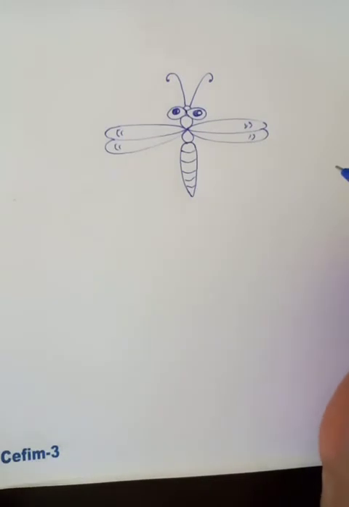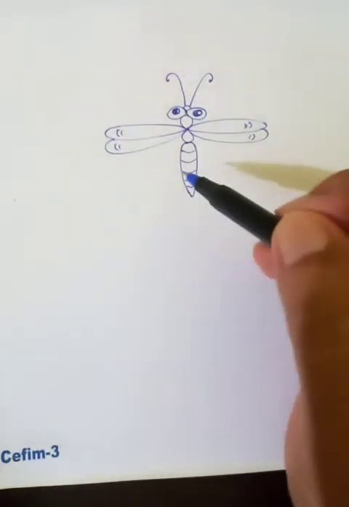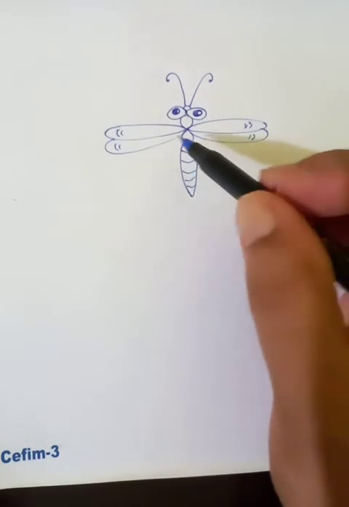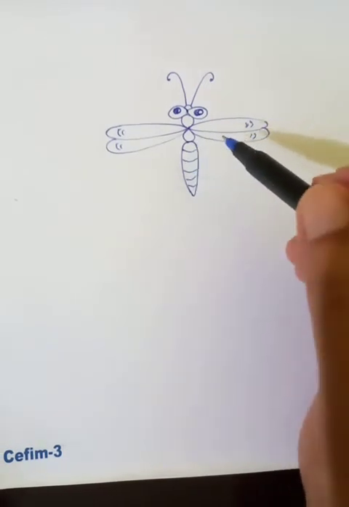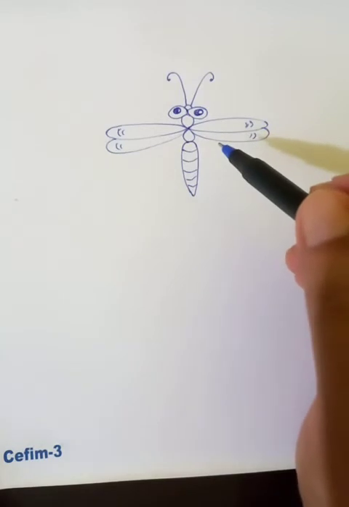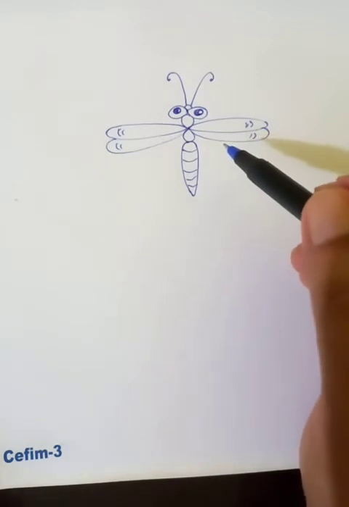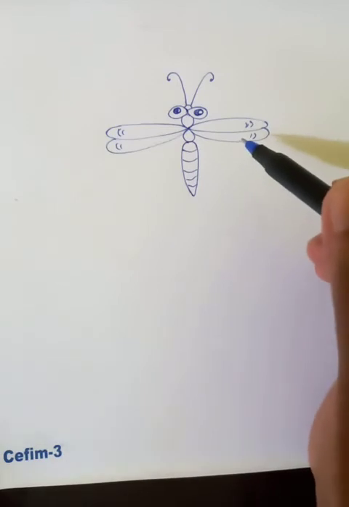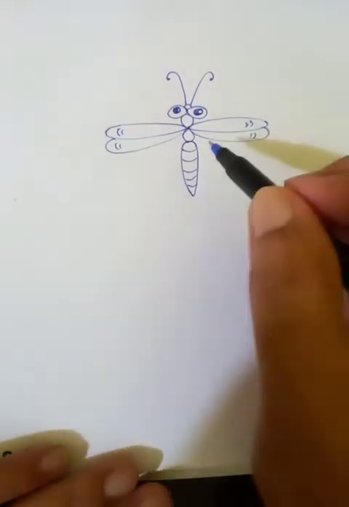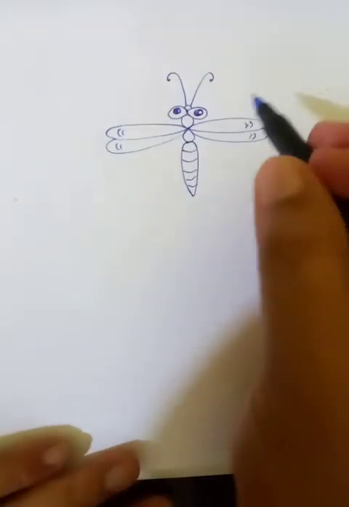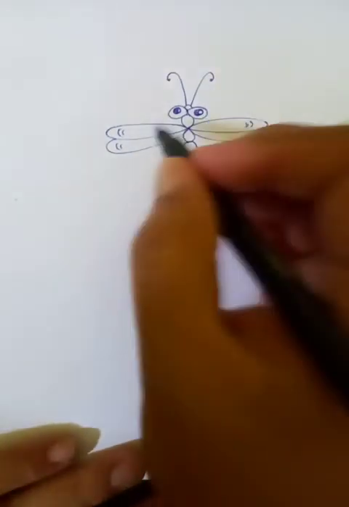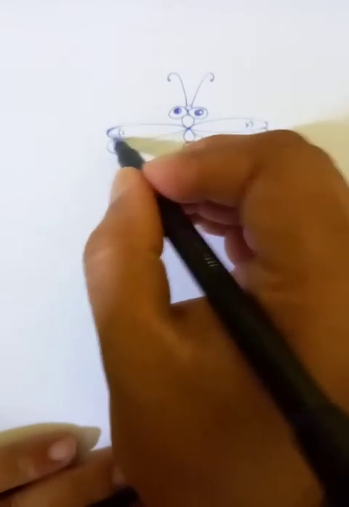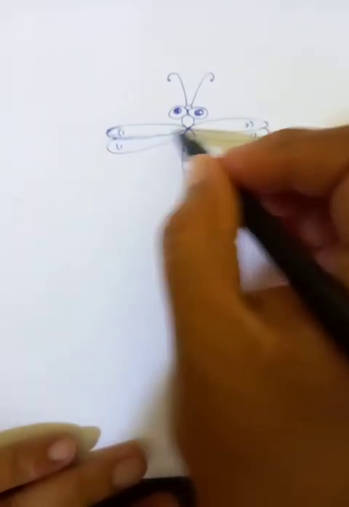Now you know this is a simple line drawing. If we want to make it more pleasant, or make the visibility better, then we have to put the shades here. Shades give it a 3D outlook. Let's do it like this.